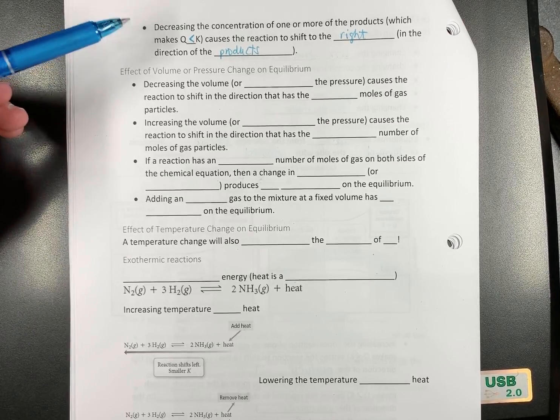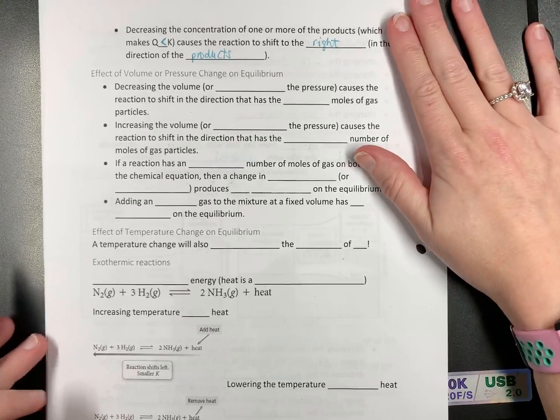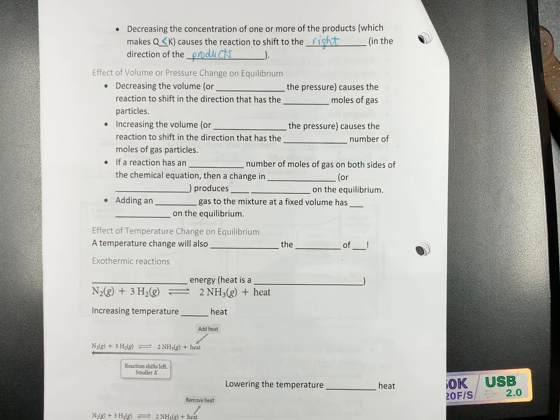This is going to be one you'll see a lot more often, and temperature is going to be one you're going to see more often. So you have to think about a container here and think about like a piston situation. So if you're pushing down or relieving. So if you decrease the volume, what happens to pressure?